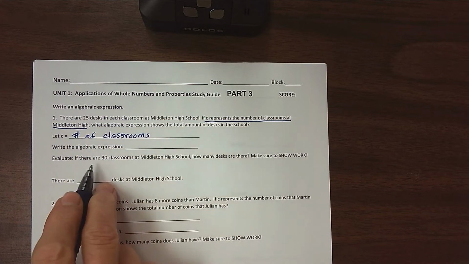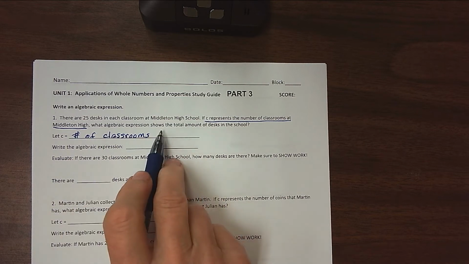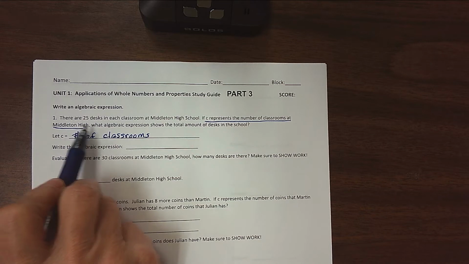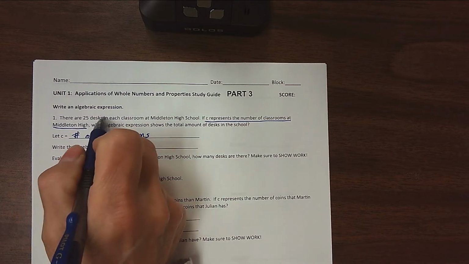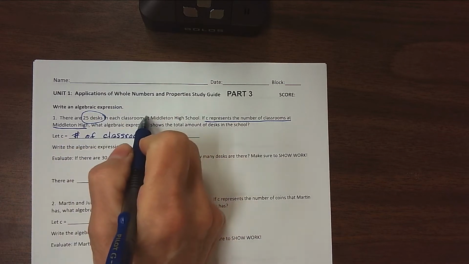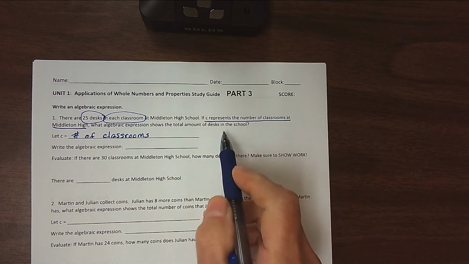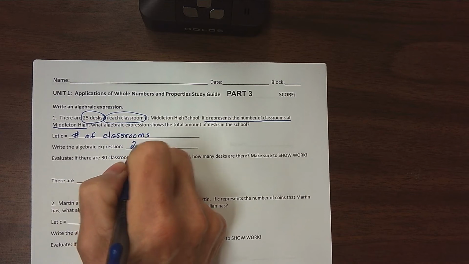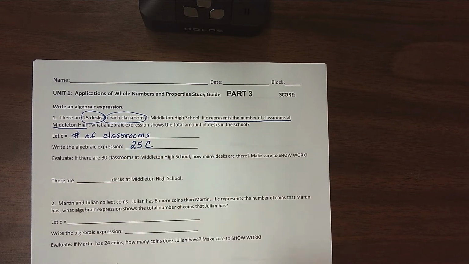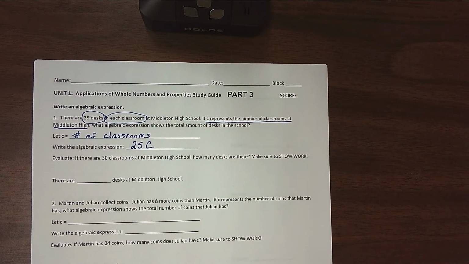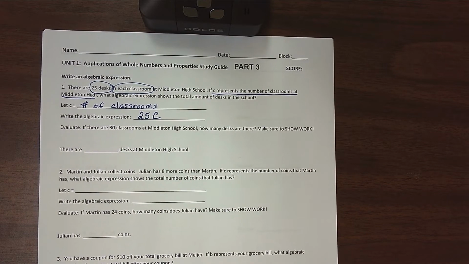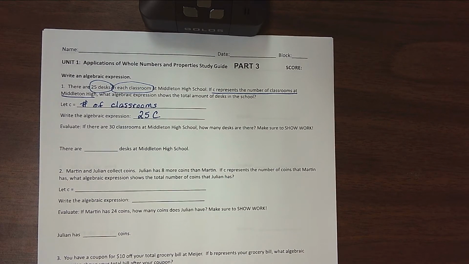And then the algebraic expression that tells us the total amount of desks in the school. We know that there are 25 desks in each classroom. And we know that C is the number of classrooms. So if we take 25 and multiply it by whatever C is, we'll know how many classroom desks there are altogether. Then it says to evaluate if there are 30 classrooms at Middleton High School.